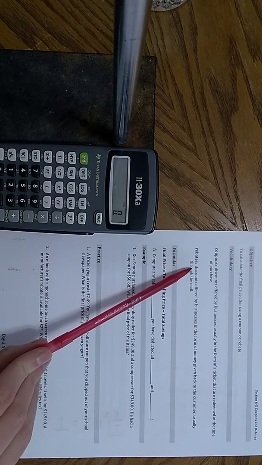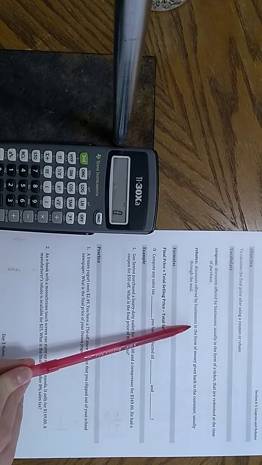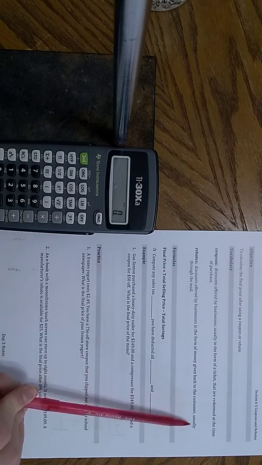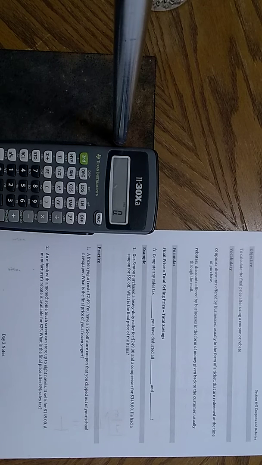A rebate is a little different. A rebate is a discount that's offered by a business in the form of money given back to the customer, usually through the mail. So you might find coupons and rebates together, but they work a little bit differently. Coupons will take money off the price right at the point of purchase. With a rebate, you have to buy the product, and then when you get home, you have to mail the rebate back in, meaning you have to buy a stamp and an envelope to mail it back in, and they will send you money back. That's what a rebate is, okay? So a rebate takes a little bit more work.